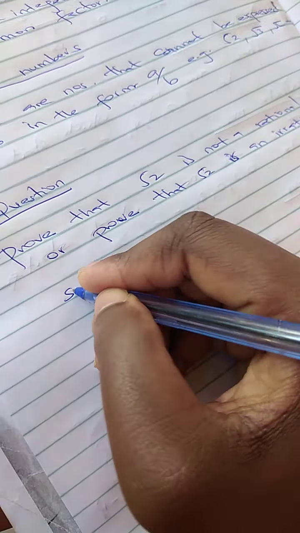Remember the definition of a rational number? Now, we are assuming that root 2 is a rational number, and therefore it can be expressed as a fraction where the numerator and the denominator, that is A and B, do not have a common factor.